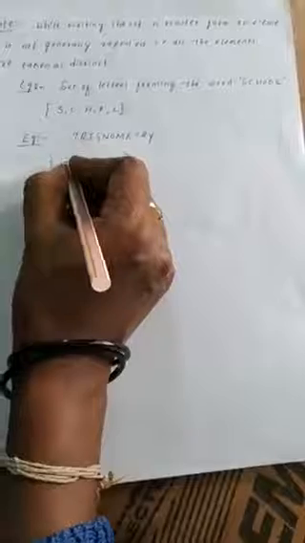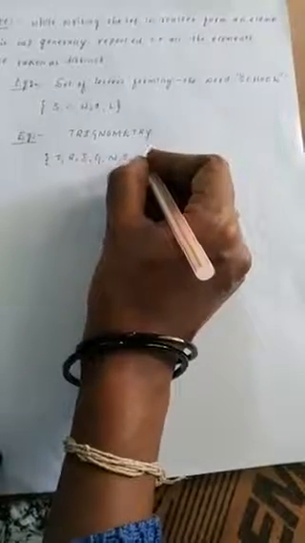I'll take one more example: the set of letters forming the word trigonometry. In the roster form, I'll write T, R, I, G, O, N, M, E, Y. In this, I'll not write T and R again.